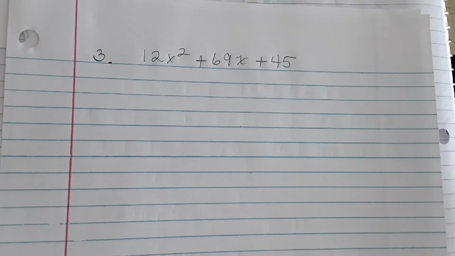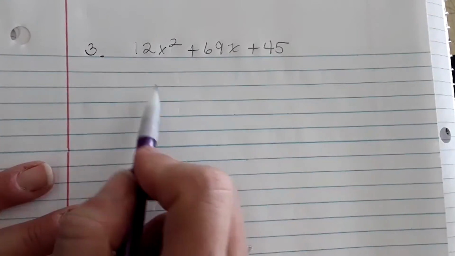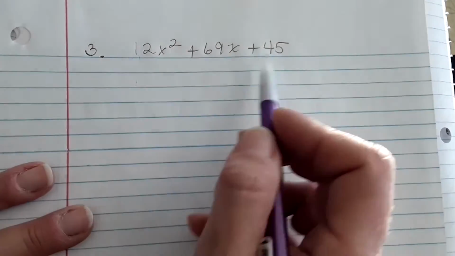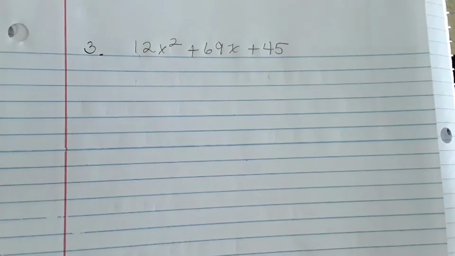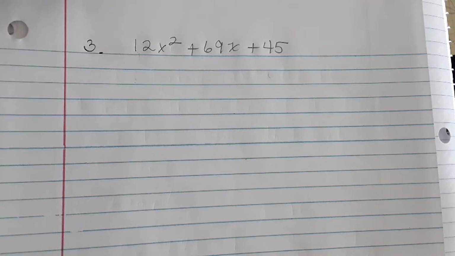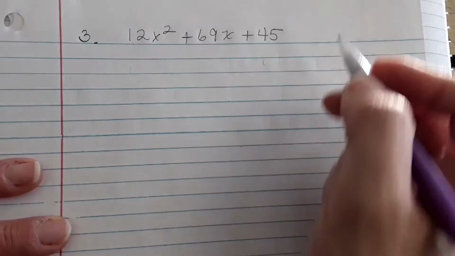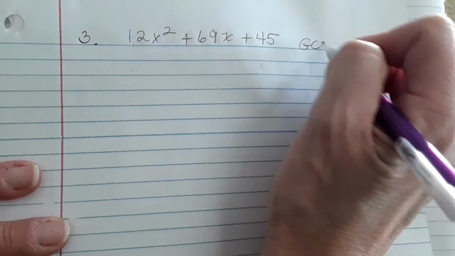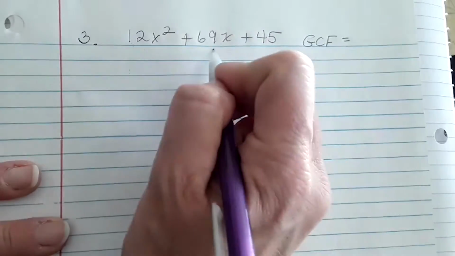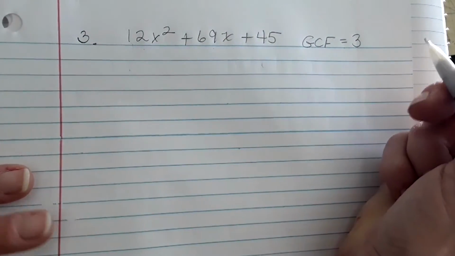All right, if you take a look at this trinomial here, you'll notice we've got much larger numbers to deal with. There's a lot of factor combinations for 12 and for 45. That would be a lot of choices to have to go through to see what would add up to our little middle term. So one option is, remember, first learning to factor, the first thing we looked for was a GCF. We have got one among all of these numbers. We can factor a 3 out, and that's going to help.